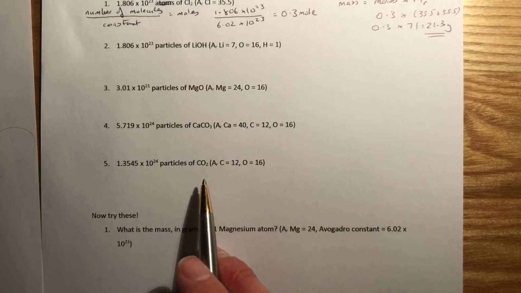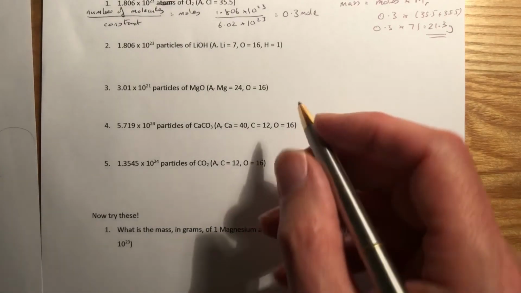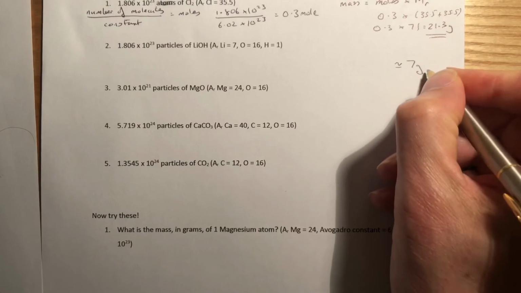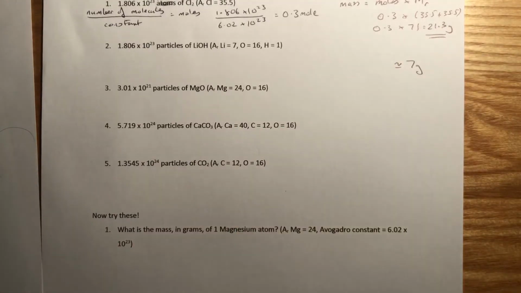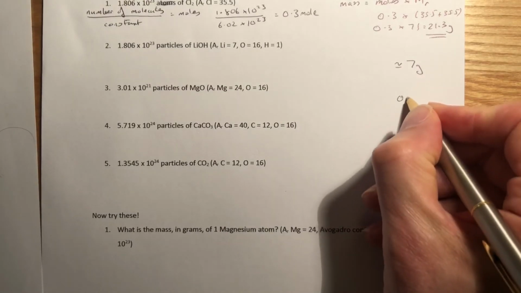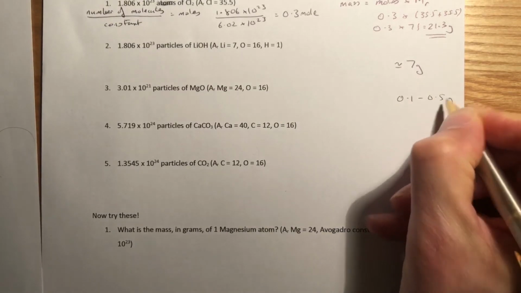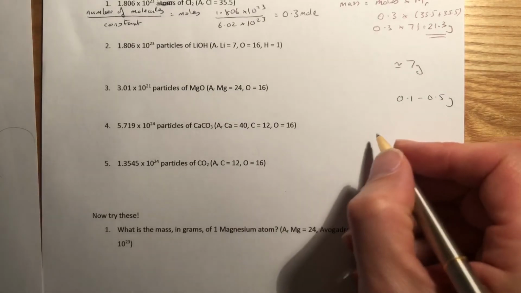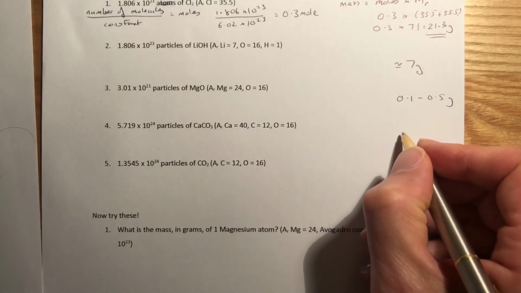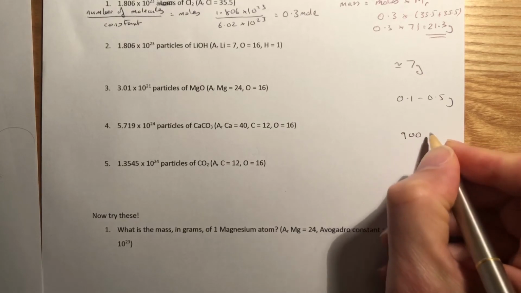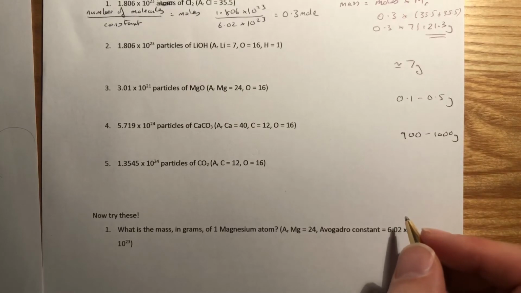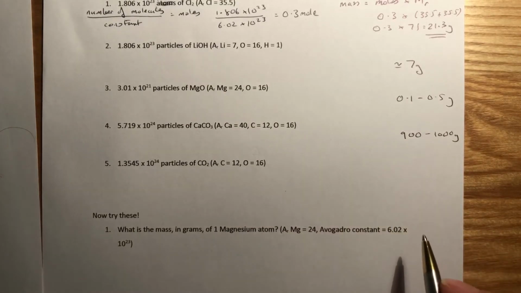Okay, this one here, number 2, is going to be approximately 7 grams. Not exactly, you need to figure that one out. The next one is going to be between 0.1 and 0.5 grams. Okay, somewhere between that. Number 4 is going to be somewhere between 900 and 1,000 grams. So you'll know if you've got that right. And number 5, I'm going to leave you to do all on your own.